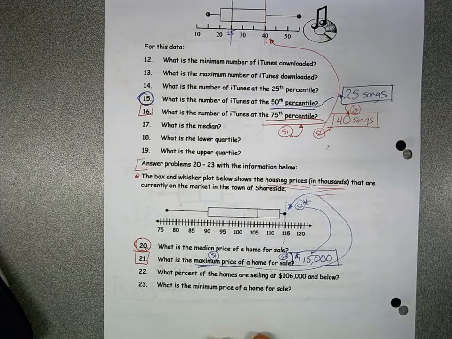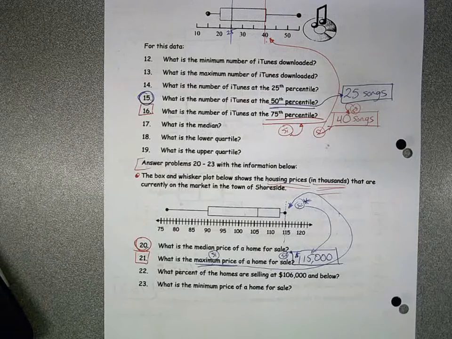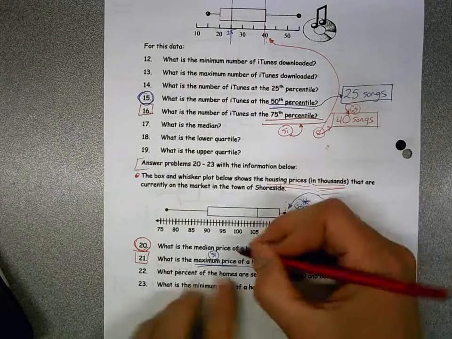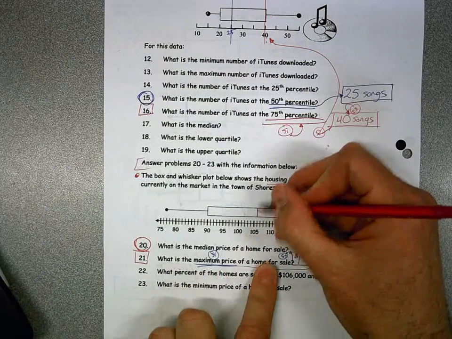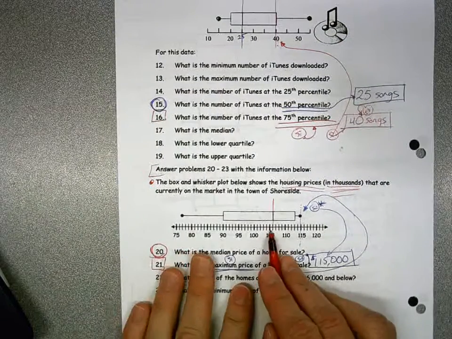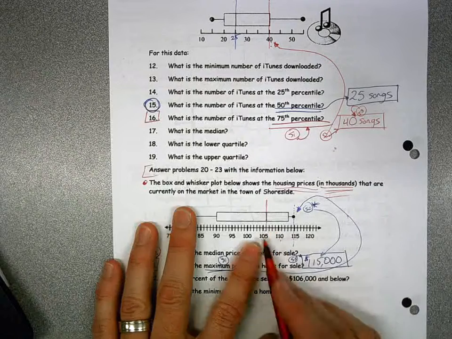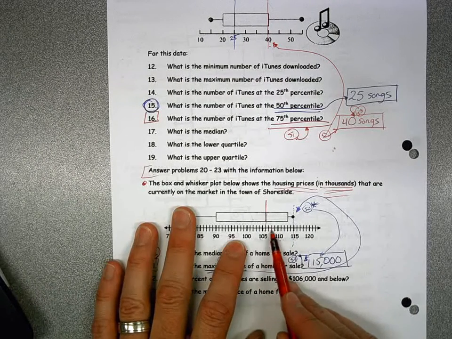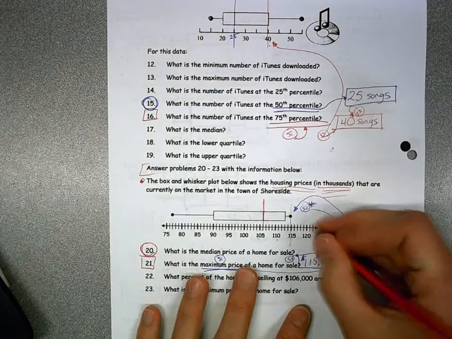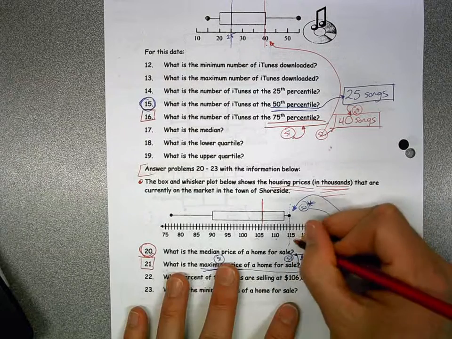All right, here we go. So, number 20 says, what is the median price of a home for sale? If I take a look here, the median is this line right here. I go ahead and take a look at the value. It's not 105, but it is that line right there. And if you take a look, 105 and 110, I'm assuming that each mark on the number line is 1. Just to double check, 106, 107, 108, 109, 110. Yep. So that line right next to 105 is 106, and don't forget, of course, 106,000. We don't forget our units, $106,000.